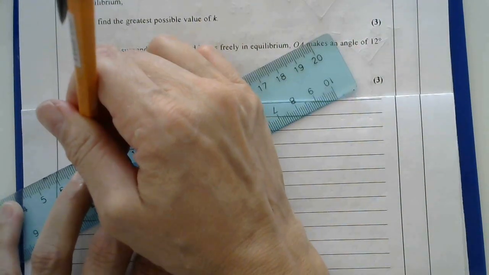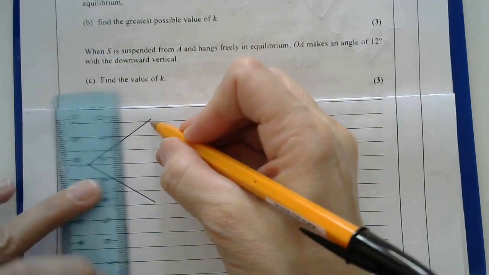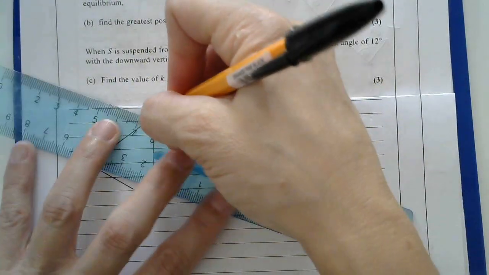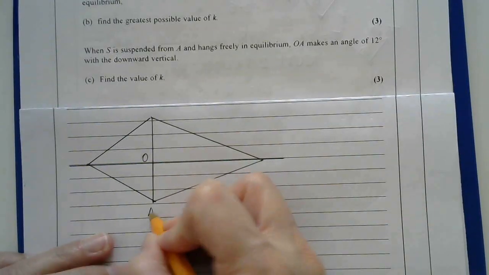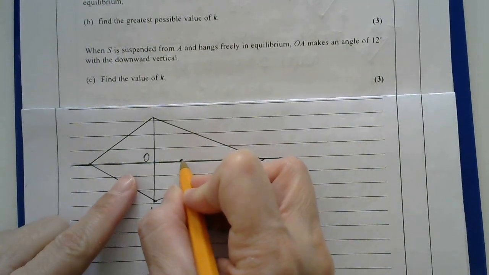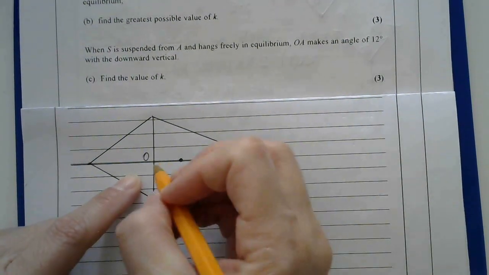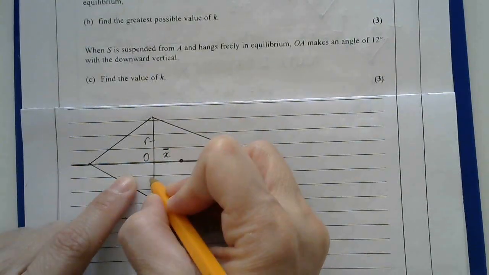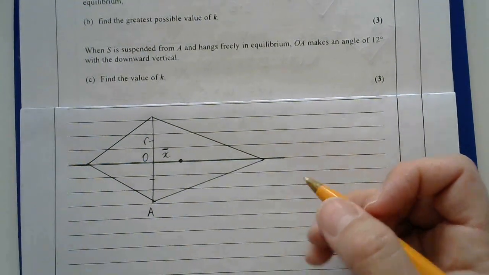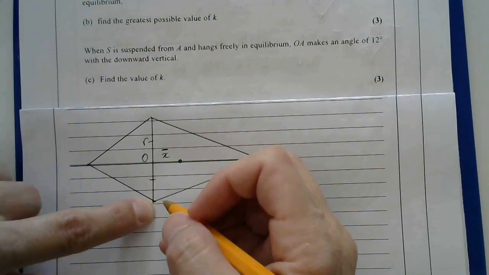So once again, I'll draw my cone, try to make the diagram a little bit bigger this time so it's easier to see what's going on. Okay, so O is here, A is here, and my centre of mass is here. I can't use the value of k that I had before because this is a slightly different situation. X bar is still here, and this length is still r, and that is the same as this. And this time it says that OA makes an angle of 12 degrees with the downward vertical.